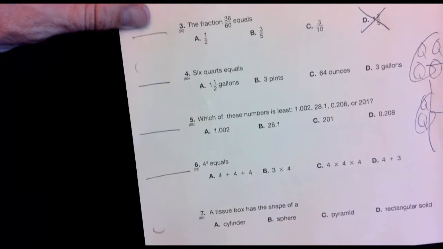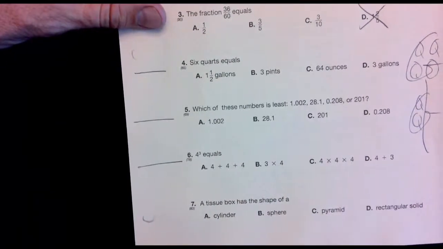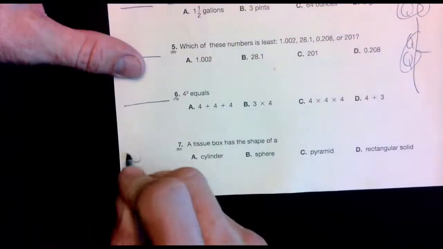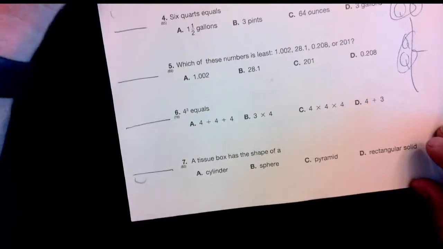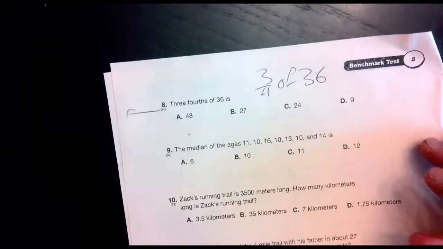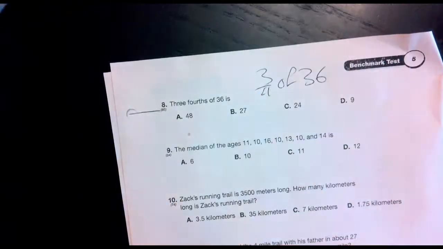4 cubed equals what? So which one of these represents 4 cubed? And then number 7, a tissue box has the shape of what? A cylinder, a sphere, a pyramid, or a rectangular solid? Number 8, 3/4 of 36 is what? 3/4 of 36 is how you would write that one. Divide by the bottom number, multiply by the top number.